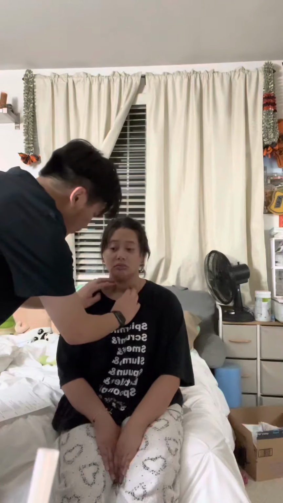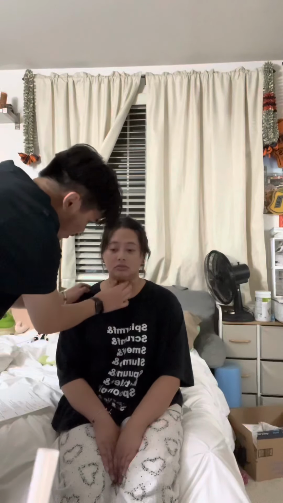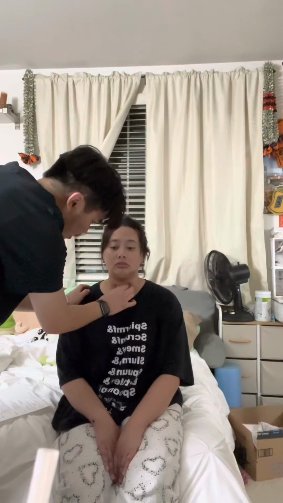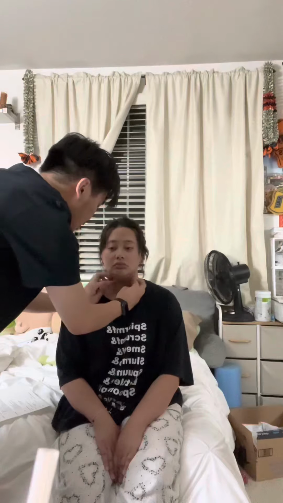The sternocleidomastoid muscles will be right over here, and then we want to check the cartilage for any enlargement. Check that, and then we want to check the lymph nodes for any enlargement as well. Check that. Okay. So here we would usually go through special tests, but we're going to skip that for now.